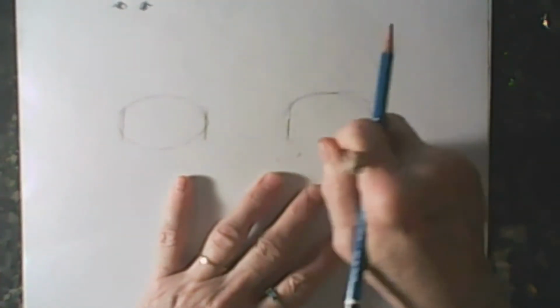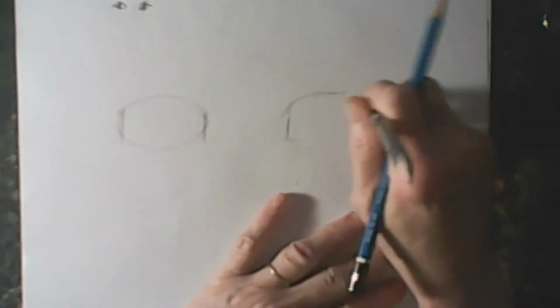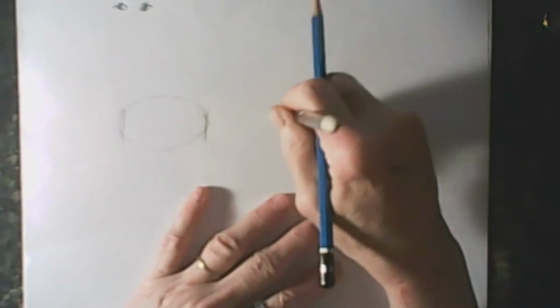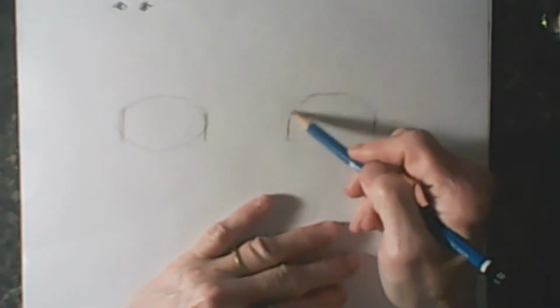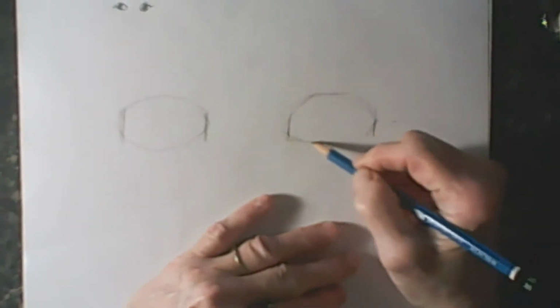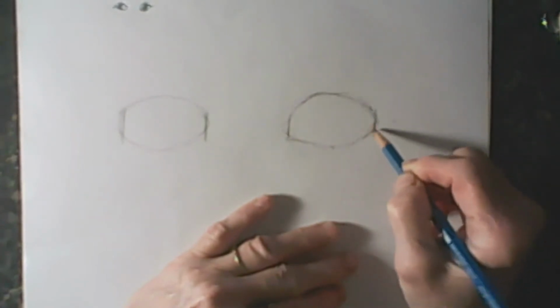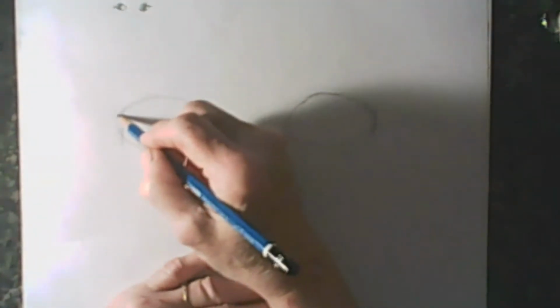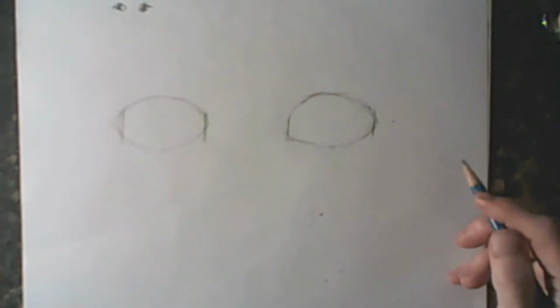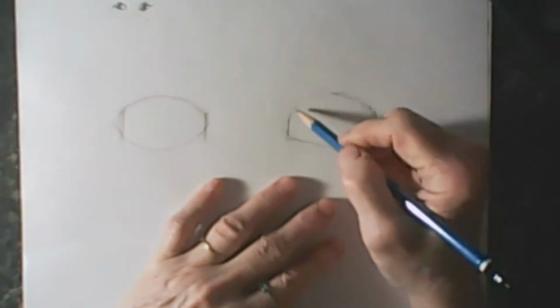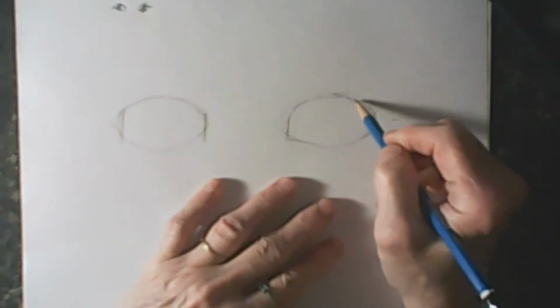And this way, if you do them together, you can see exactly about the size that you are doing. Okay, so that there. Okay, there. So now, I think I do have this a little high, but that's okay. This is why you use a pencil.